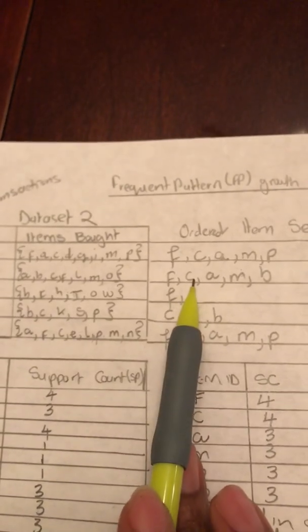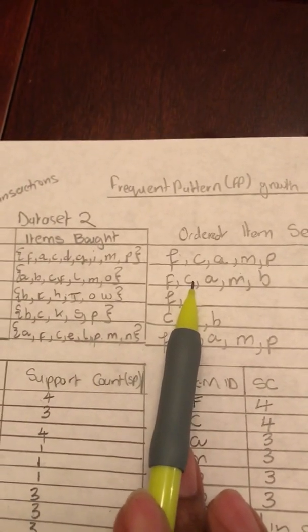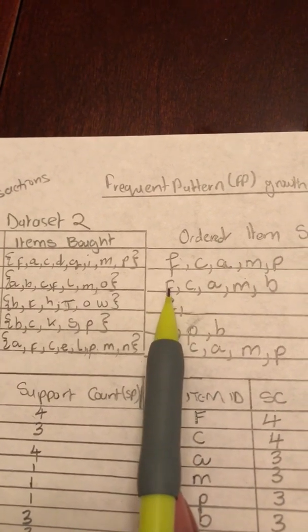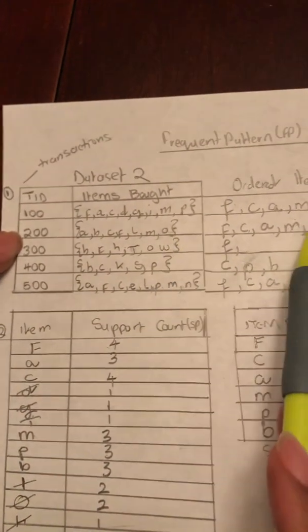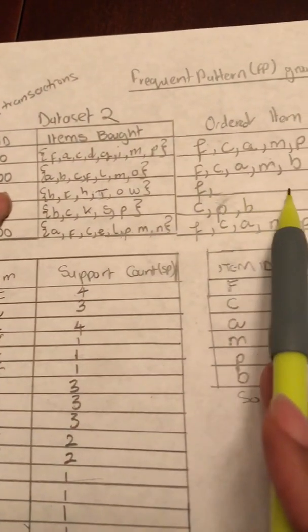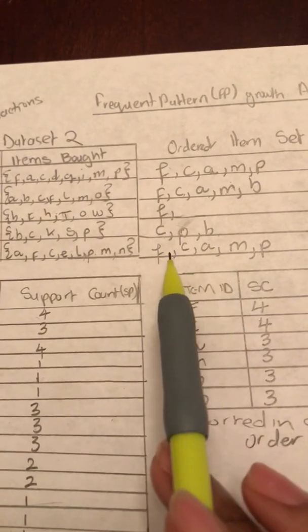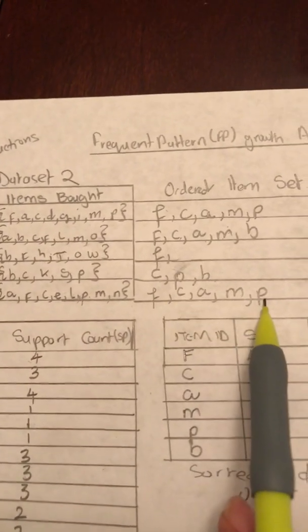And then I go into the second transaction ID and repeat the same thing. We have F, we have C in the same order, A, M. However, on this transaction ID, we don't have P, so I just went to the next one, which was B. And then the same thing, F does exist, but the rest of the items do not. And then here, the same thing, C, P, B, and then lastly, F, C, A, M, P.